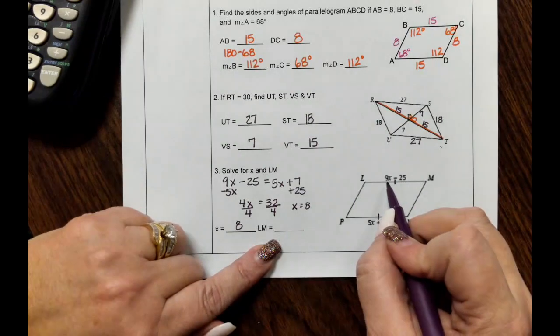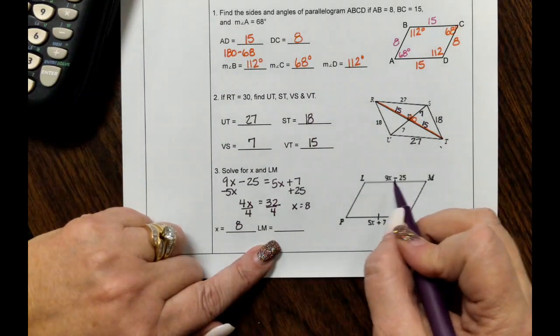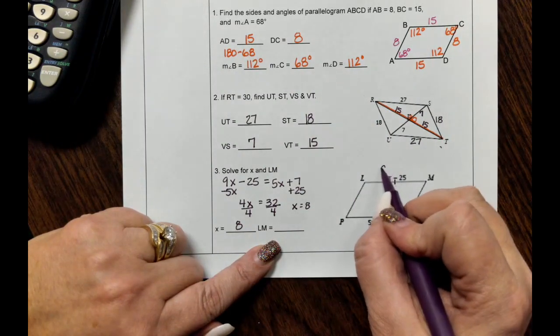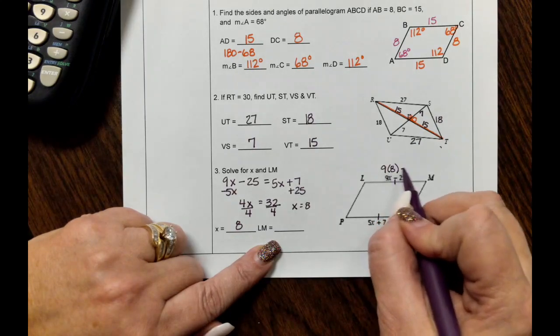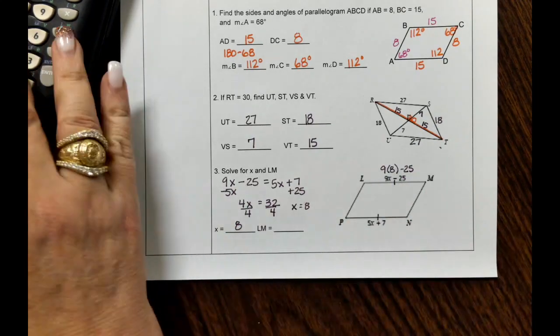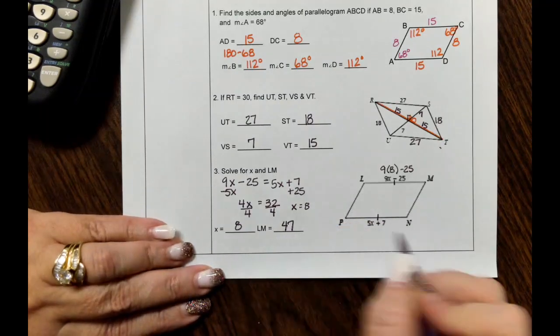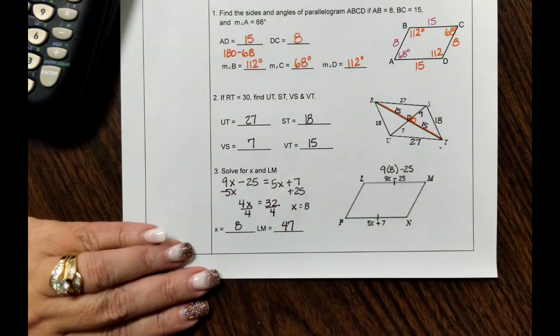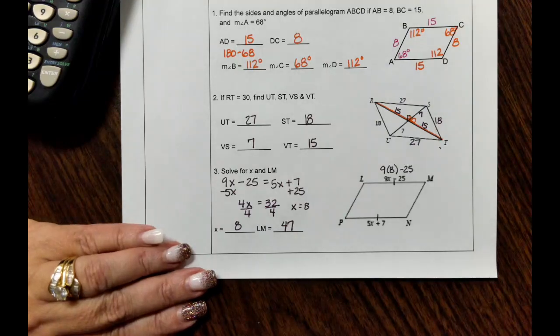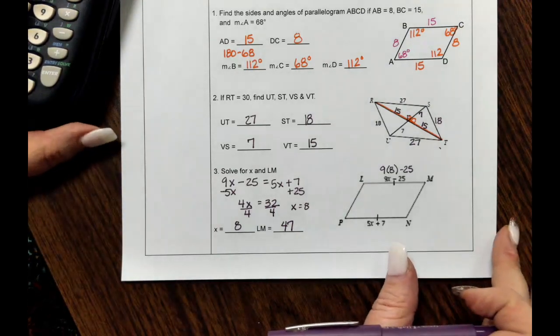Well, LN is 9 times x minus 25. Well, x was 8, so it's 9 times 8 minus 25. Well, 72 minus 25 is 47. So the length of LN is 47 units. That is using that opposite sides are congruent to each other.